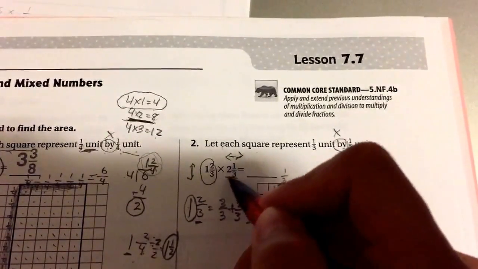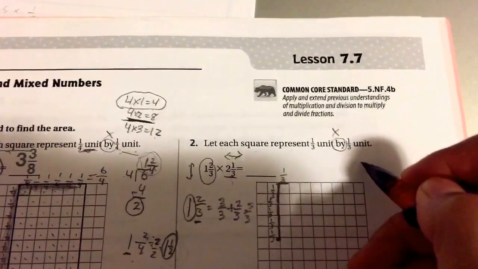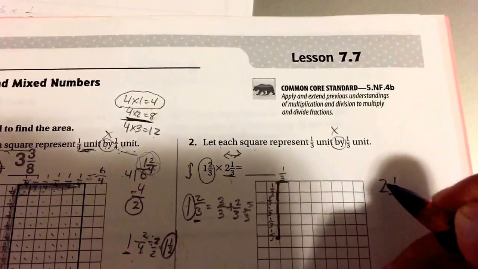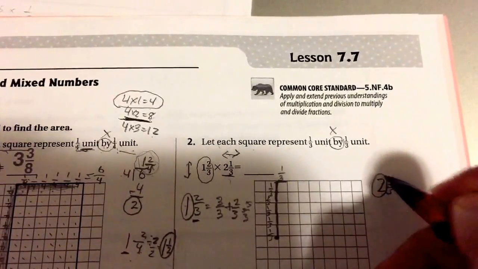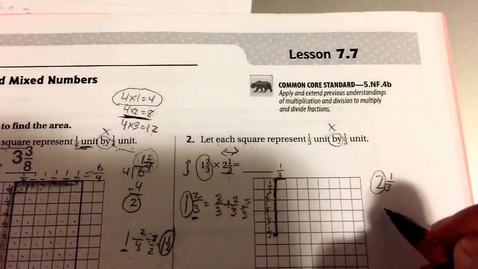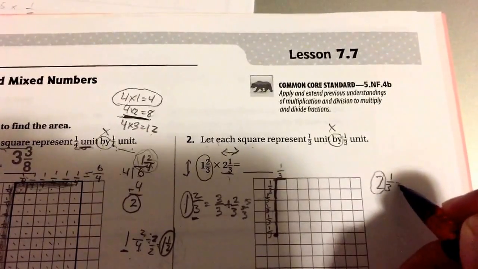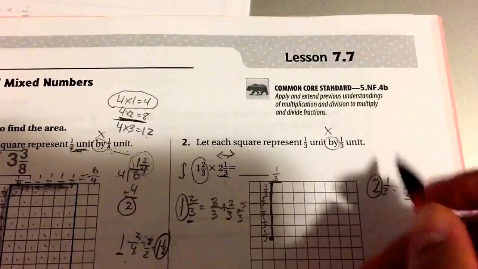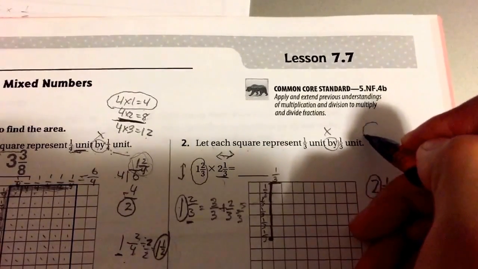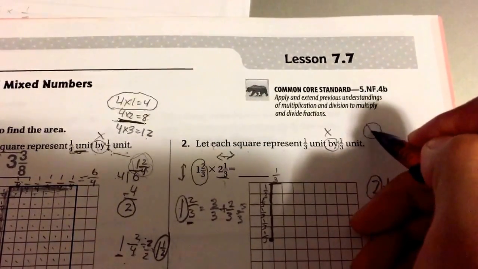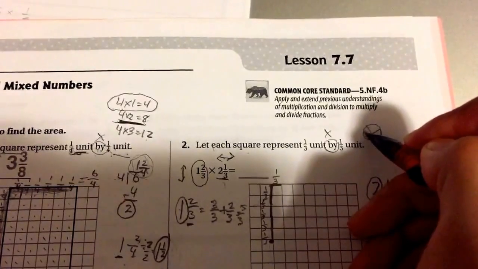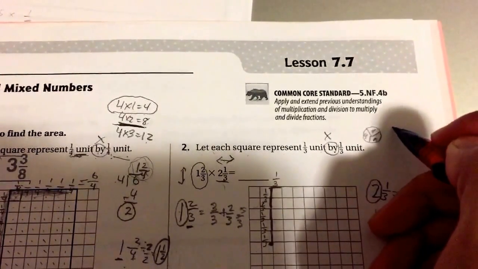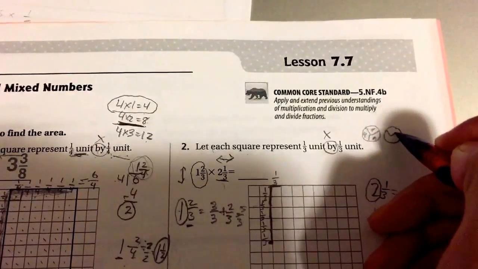We're going to do the same process. If we're doing 2 1/3, we just say to ourselves, what is 2? If our 1 unit is 3, how many do we need if we want to have 2 of them? If we have one whole split into 3, you have 1, 2, 3 pieces. But remember, you have 2 wholes split into 3.